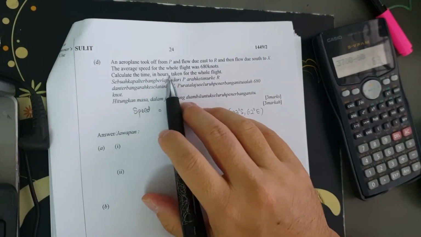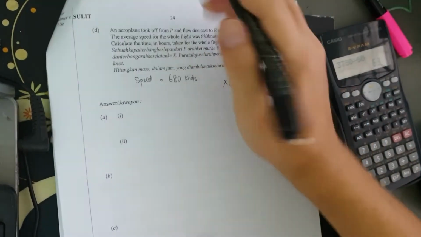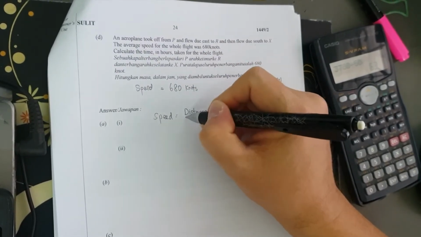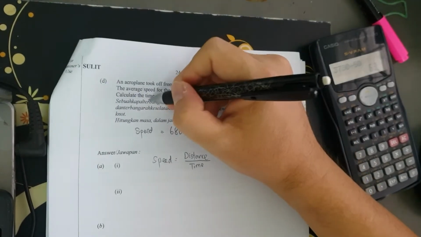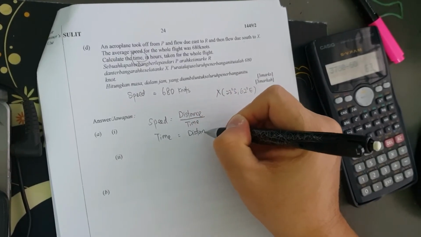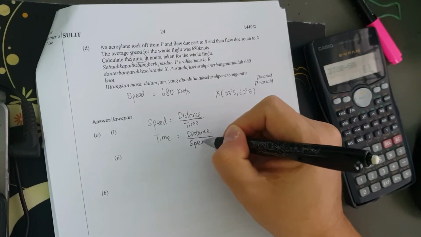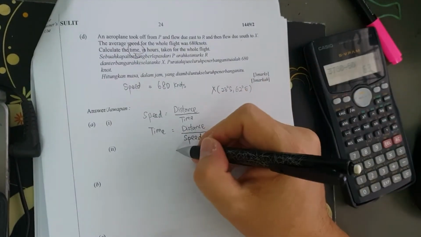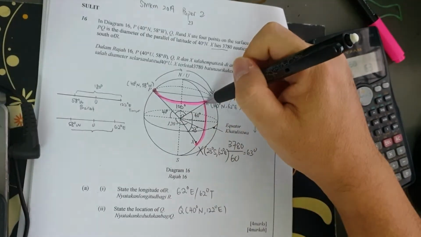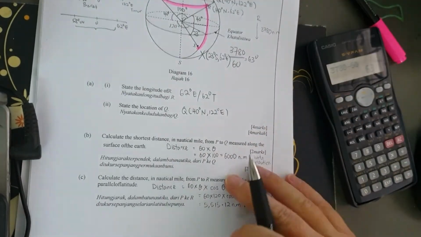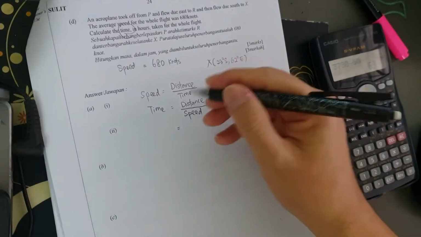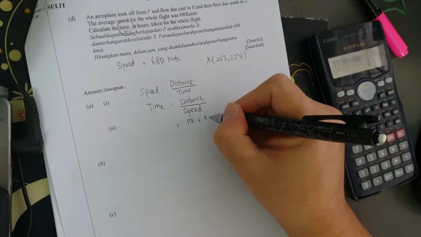What they want us to do is calculate the time in hours taken for the whole flight. So the formula for speed is equal to distance over time. You need to find the time. So the time will be distance over speed. So what's the distance? The distance from P to R, from P to R, is this, 5515.12. So our PR plus RX over speed.